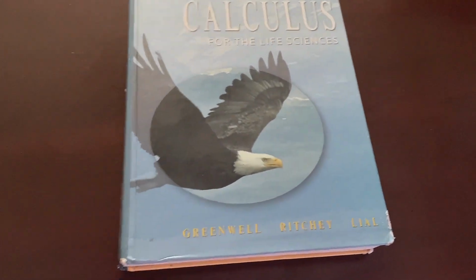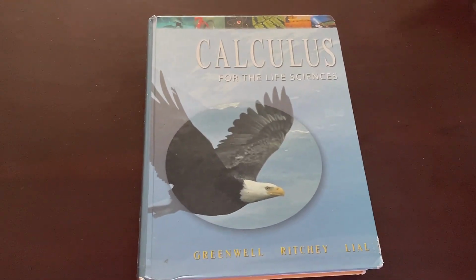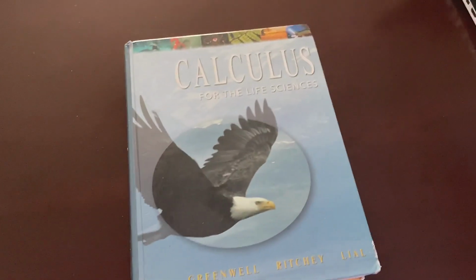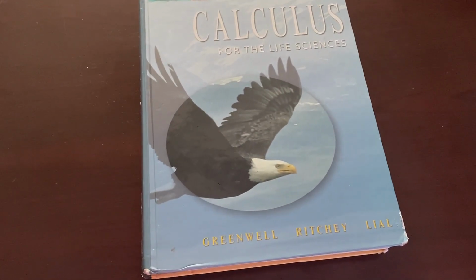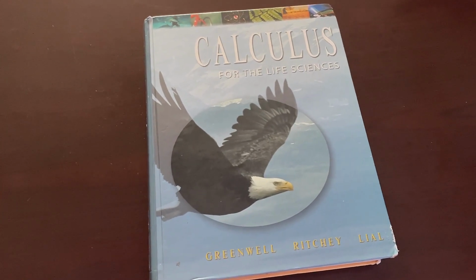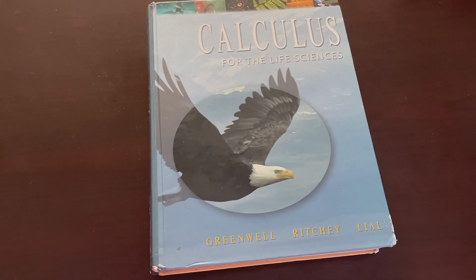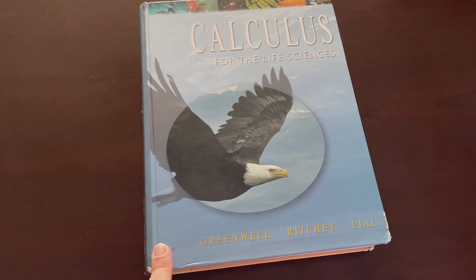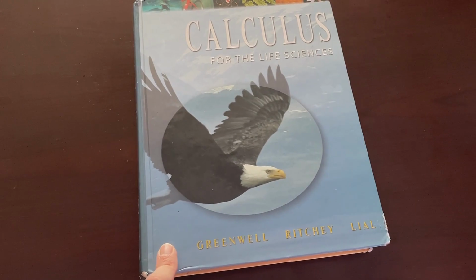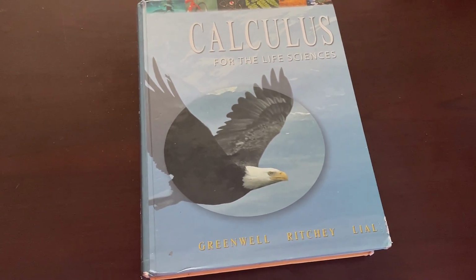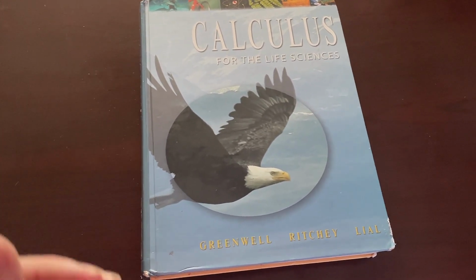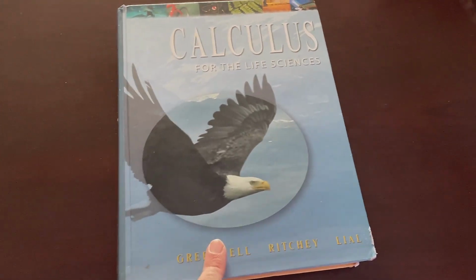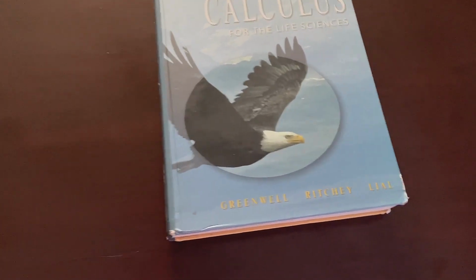It's not your typical pure math calculus book. It is a book heavy with applications to the life sciences, and that's why I got it. And in fact, you'll see that many of my videos up to this point have been life science based applications, and they were pulled directly from this book, and I really enjoyed working on those problems. They didn't have all of the answers written out for those problems. I had to figure them out and then match them to the solutions in the back of the book.